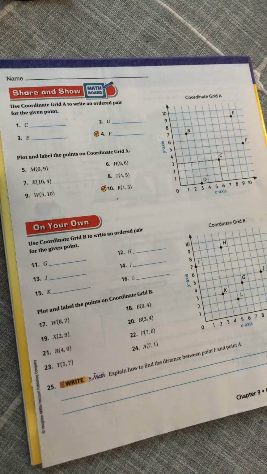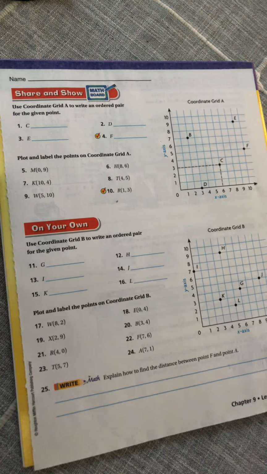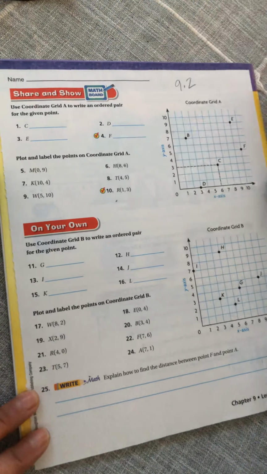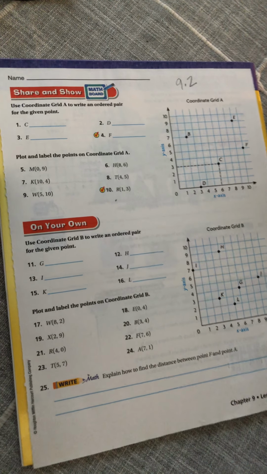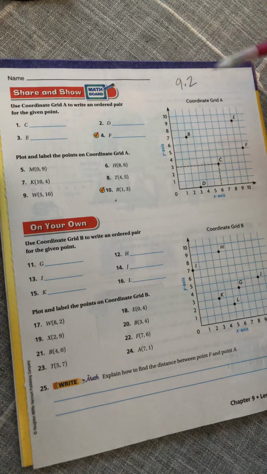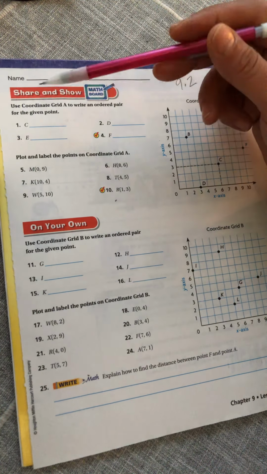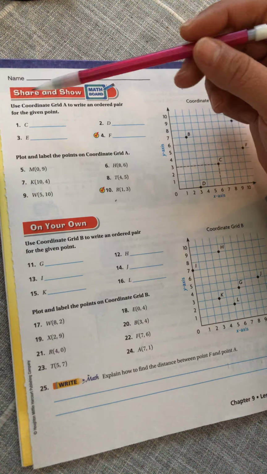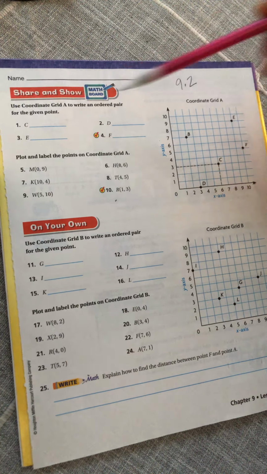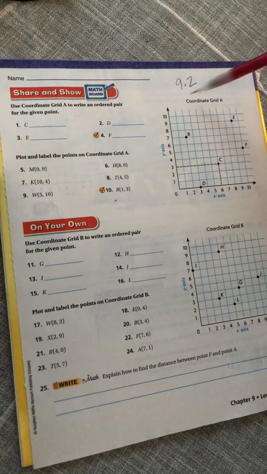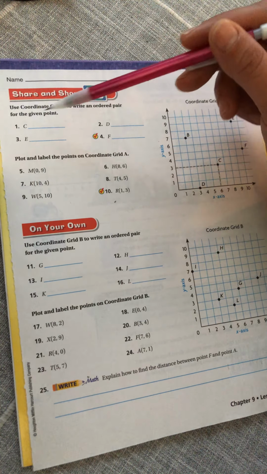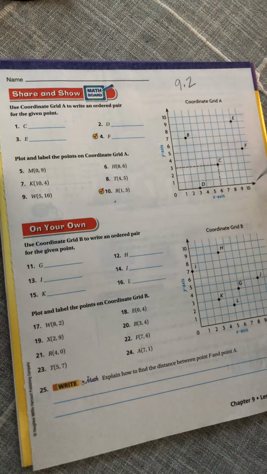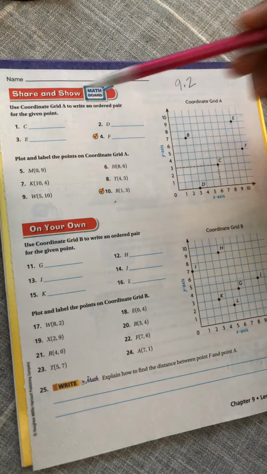All right, so the share and show that you guys are going to do on your own, 9.2, looks pretty simple. It looks like you've definitely done this work before. I know you did this in 4th grade, just labeling these points. So let's just take a look at the first couple. So use coordinate grid A. This whole thing is called coordinate grid A, to write an ordered pair for the given point. So we're just finding these points on our coordinate grid A and writing our ordered pairs there.